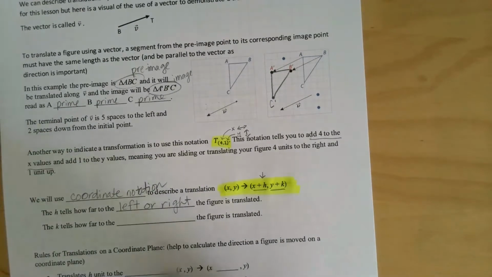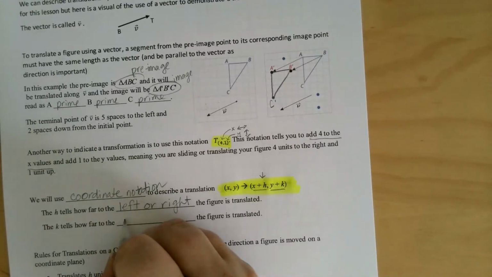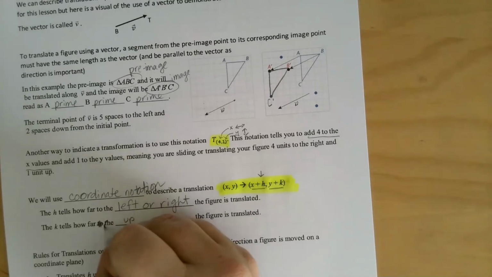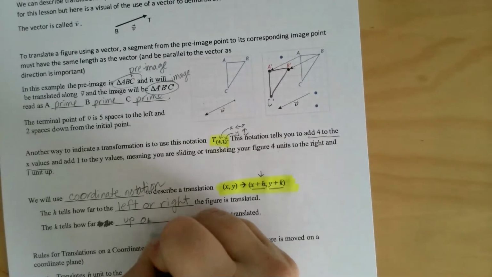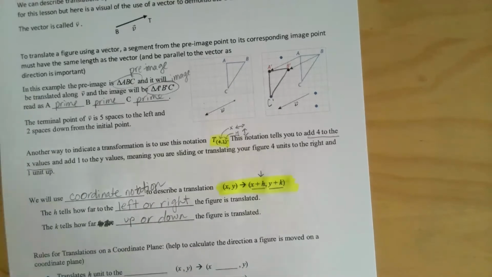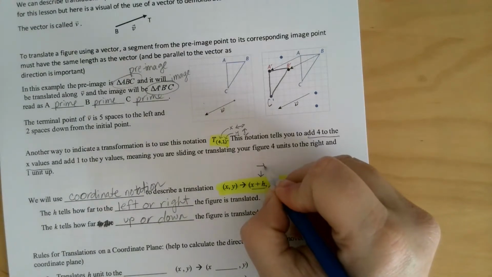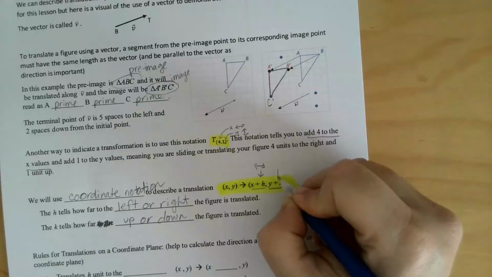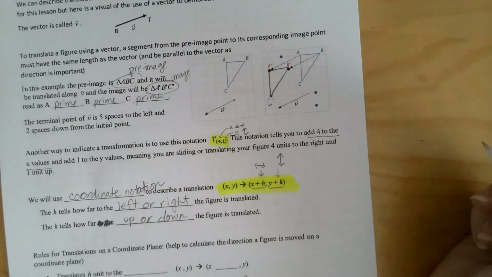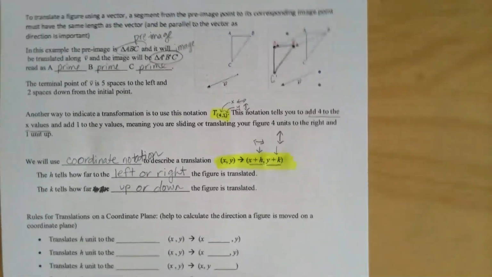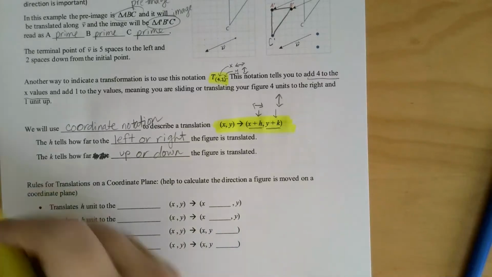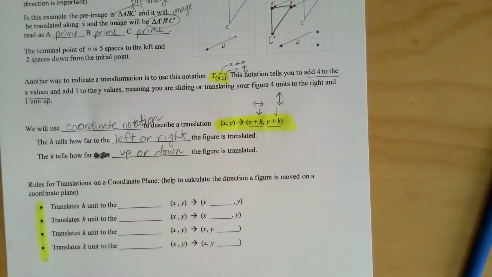The k tells you how far up or down the figure is translated. So again, x tells us left to right, y tells us up and down. Okay, so rules for translations. This is going to be key to you. This part's going to be very important.